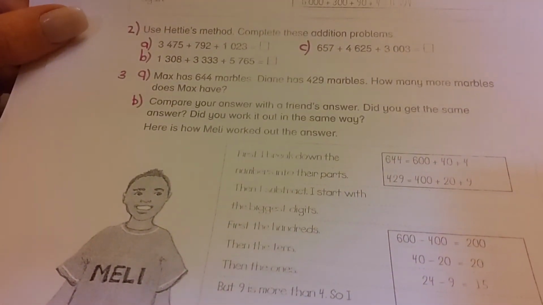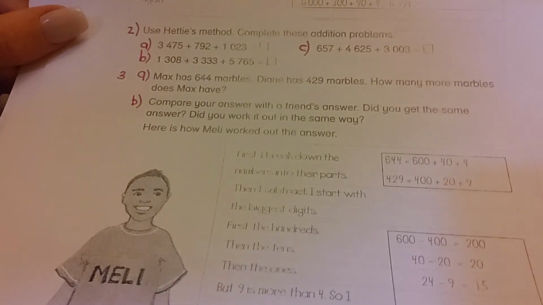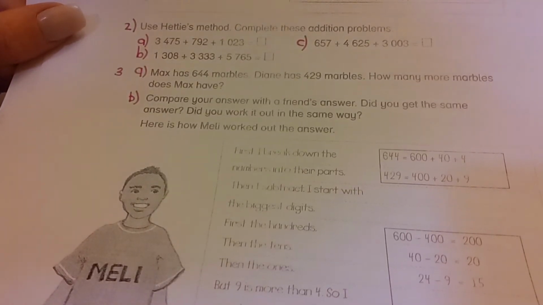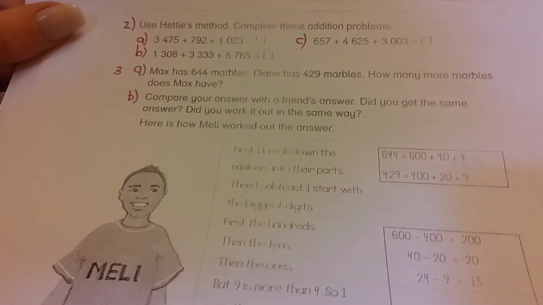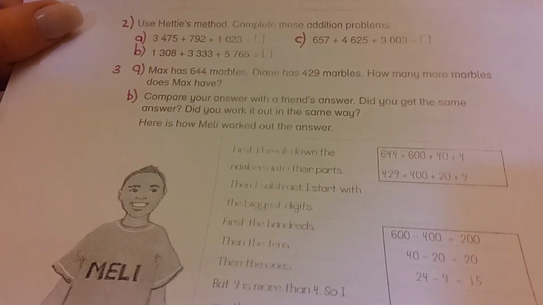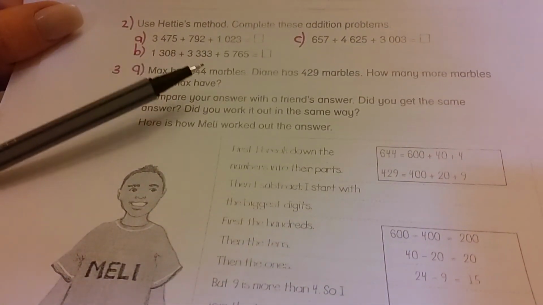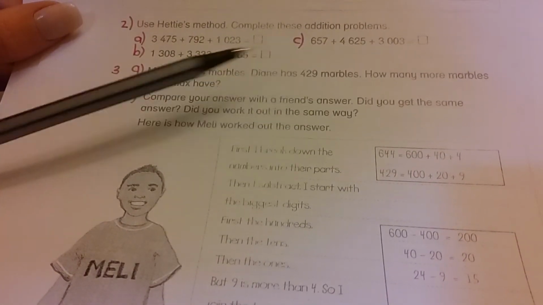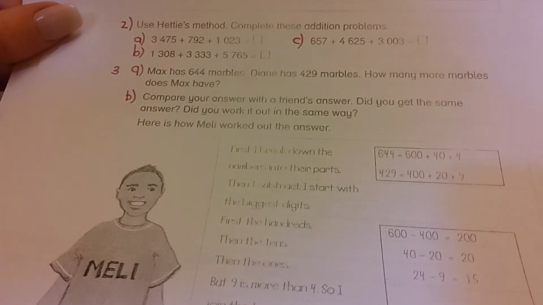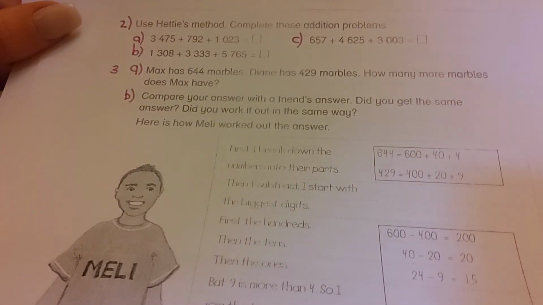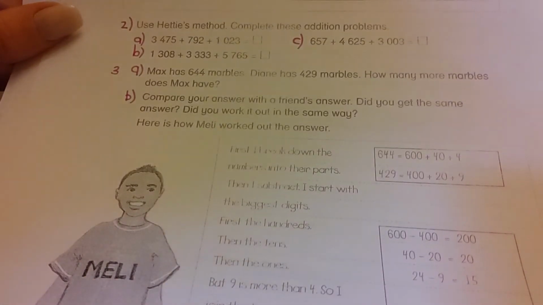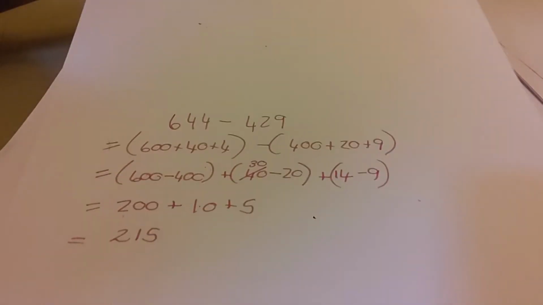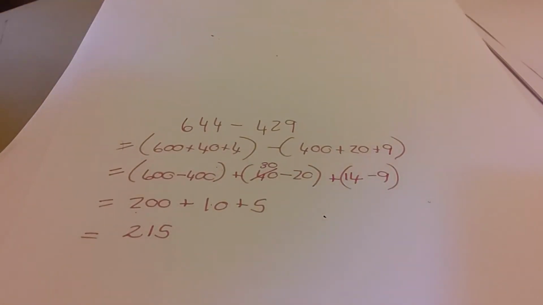Number 3A says, Max has 644 marbles. Diane has 429 marbles. How many more marbles does Max have? So what we need to do is we need to subtract because we need to find out what the difference is between those 2 numbers. All right, when we have to work out a difference, we use subtraction. So again, what we would have done is we would have used the expanded notation method.